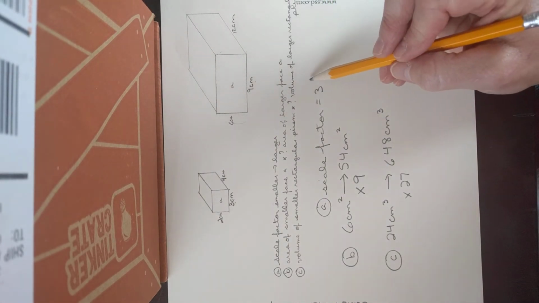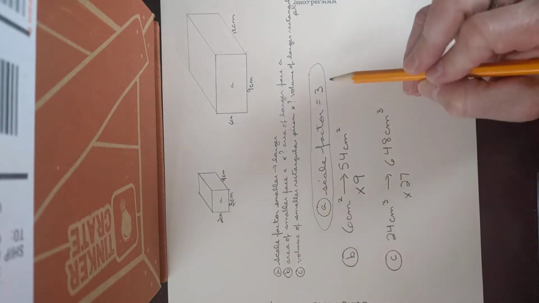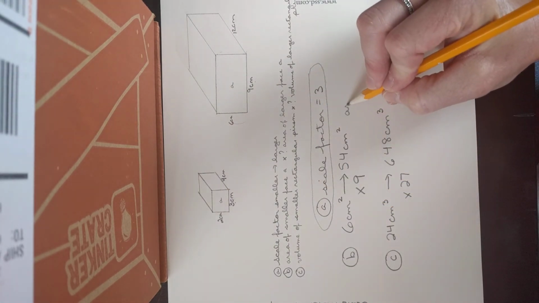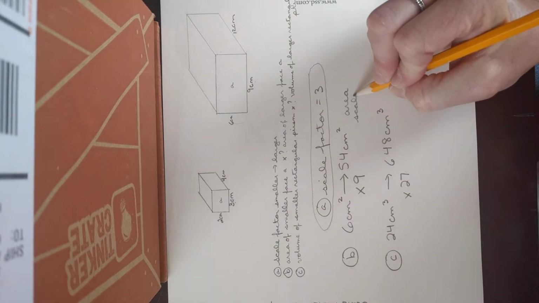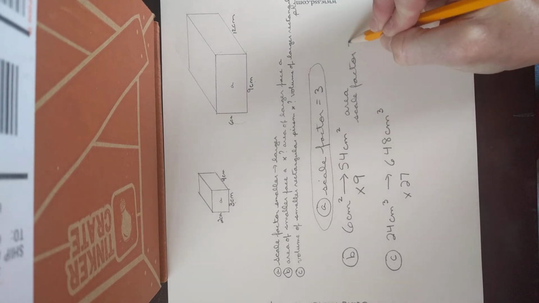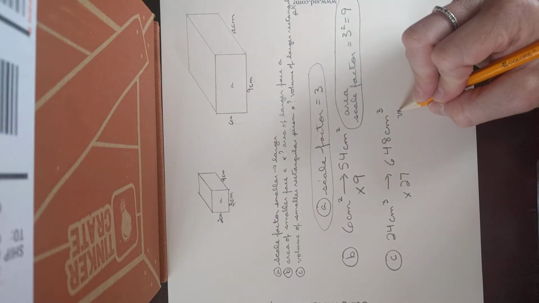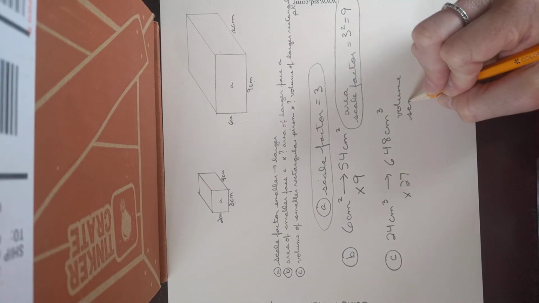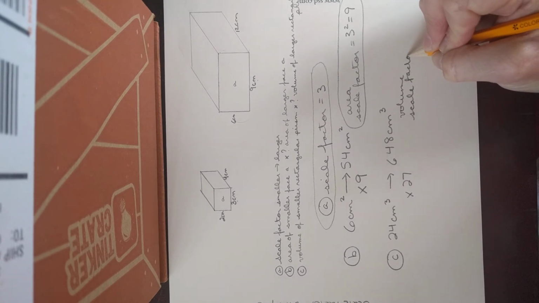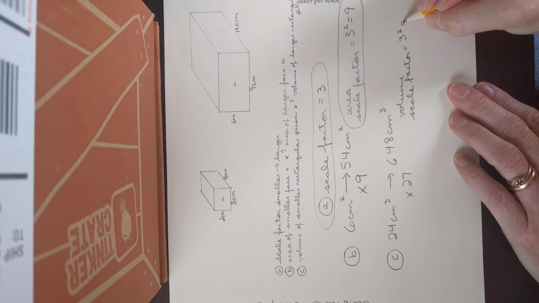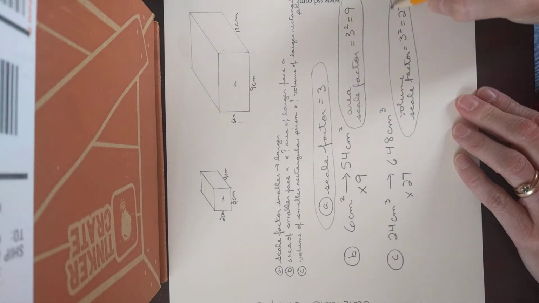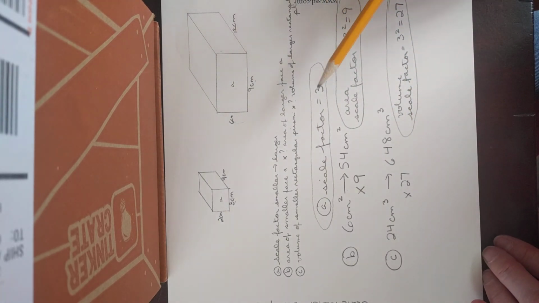So we know that the scale factor, so just the length, is 3. The area scale factor is 3 squared, or 9. And then the volume scale factor is 3 cubed, or 27. And that will always be the case. If you know the scale factor from one shape to the other, if you square it, you will get the area scale factor, and if you cube it, you will get the volume scale factor.